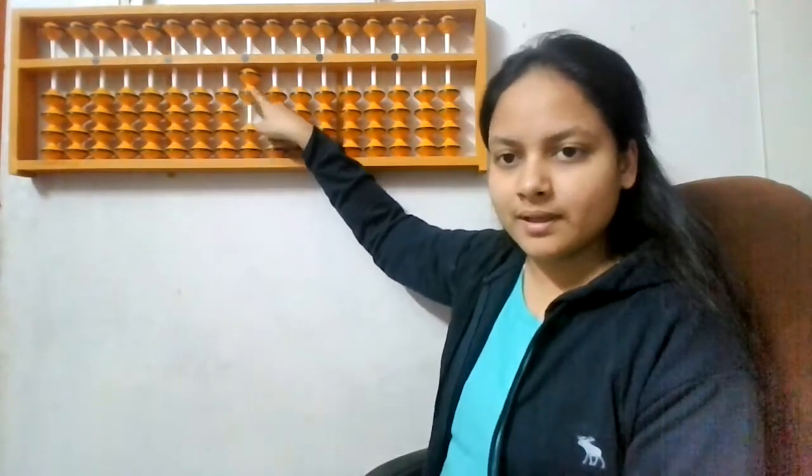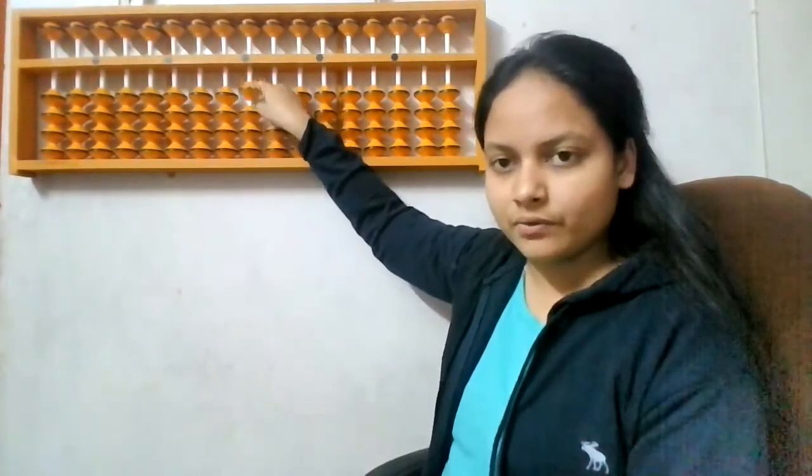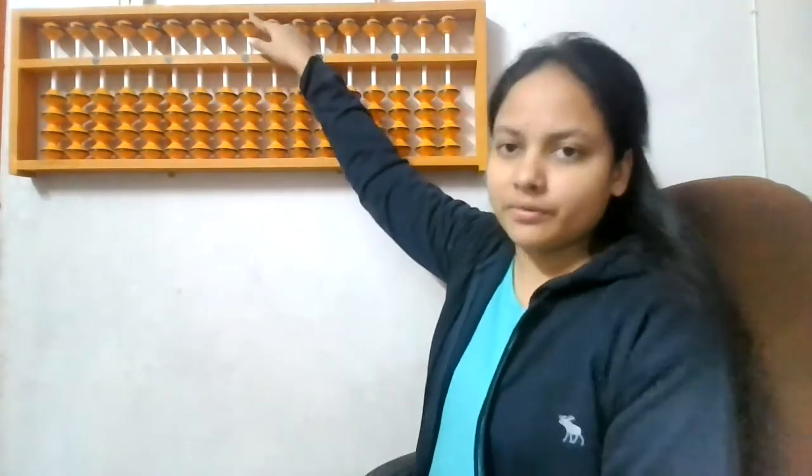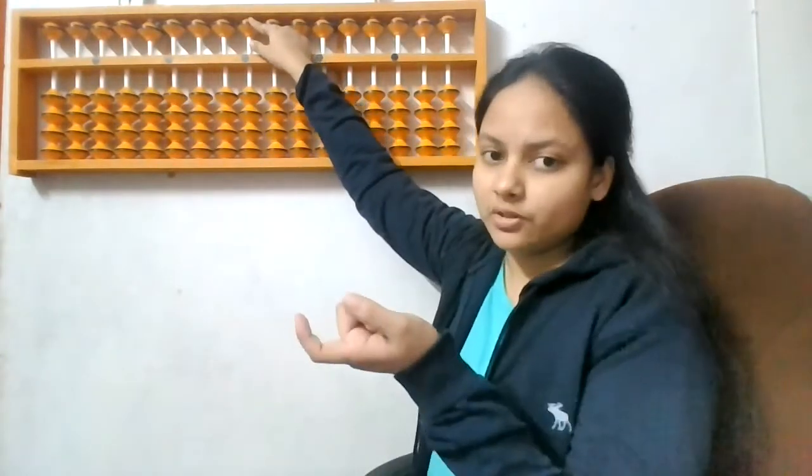-2, 3, 4. Now, basically, you don't have any bead on the abacus, right? So the value becomes 0. You have brought all the beads down. Now, talking about the fifth one also, it is the same rule for the top bead.